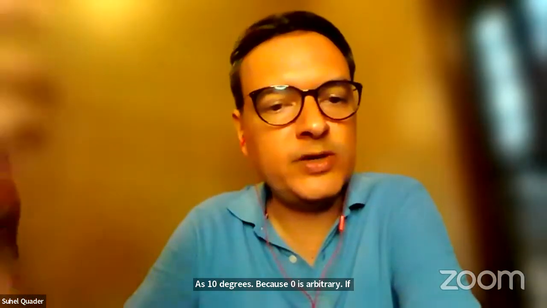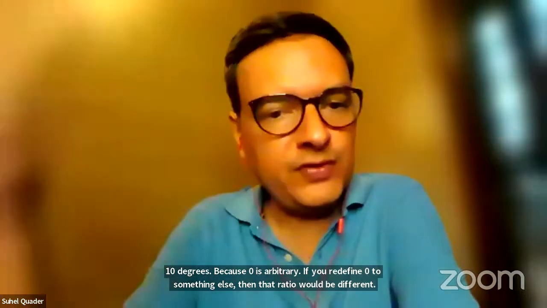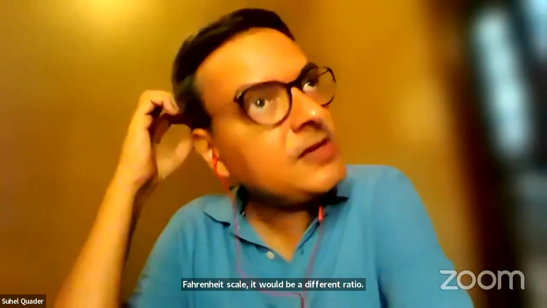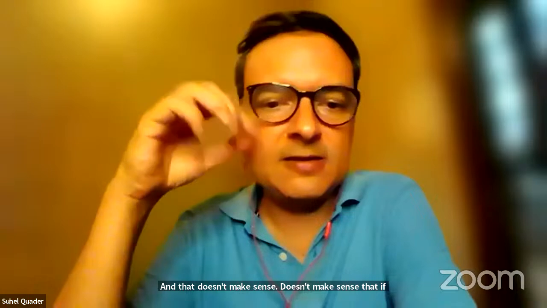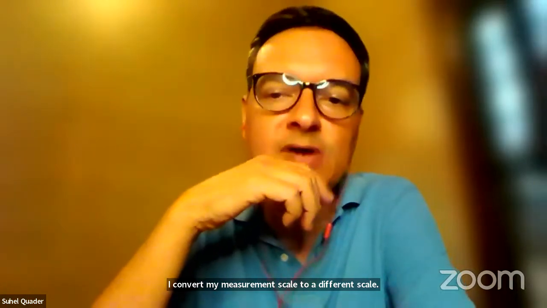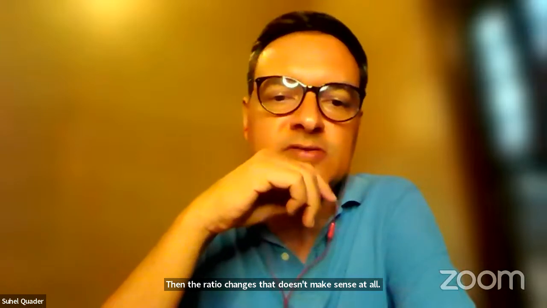It wouldn't be 2. 20 divided by 10 is 2. But on a different scale, like if we convert it to a Fahrenheit scale, it would be a different ratio. And that doesn't make sense. It doesn't make sense that if I convert my measurement scale to a different scale, then the ratio changes. That doesn't make sense at all. And the reason why it changes is because of the arbitrary zero.